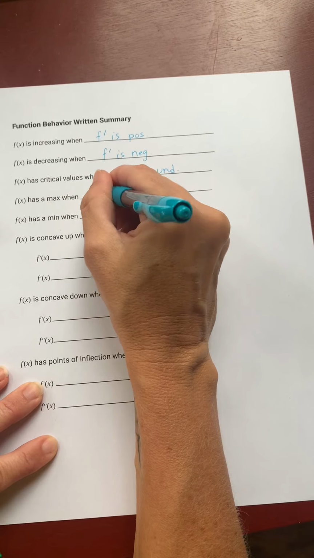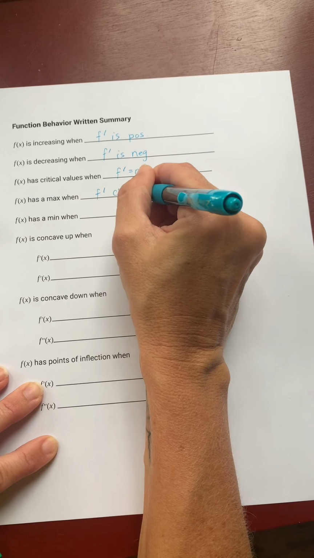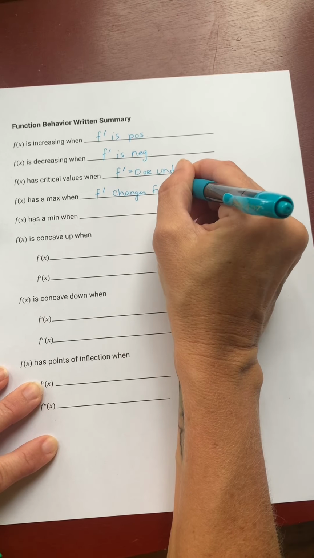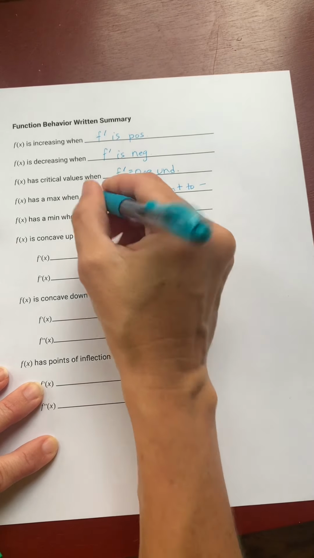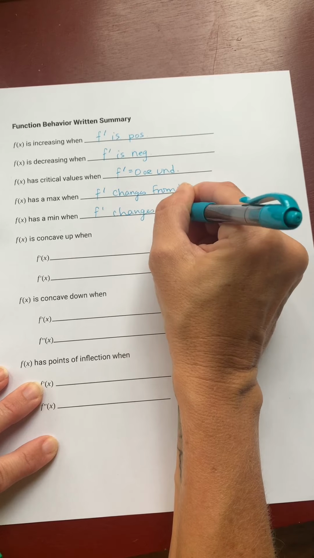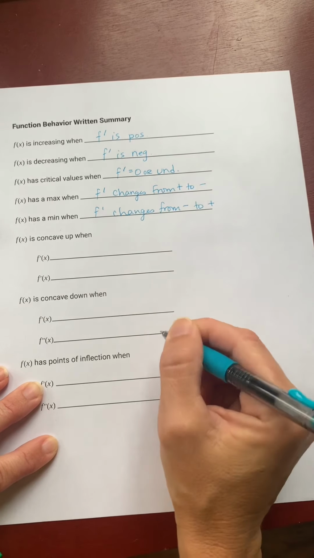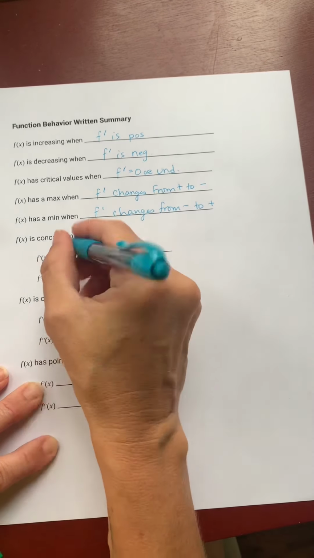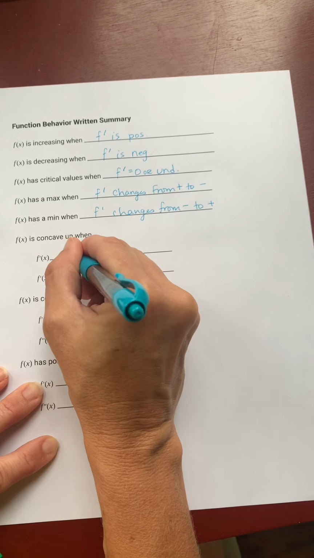F has a max when f prime changes from positive to negative. F has a min when f prime changes from negative to positive. F is concave up when f prime is increasing.